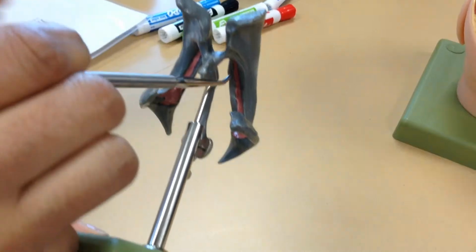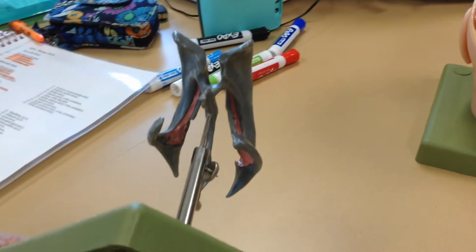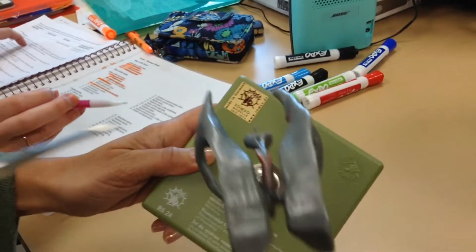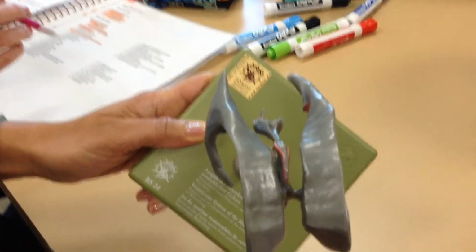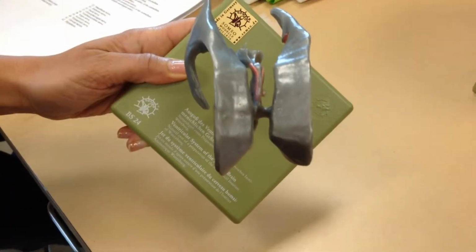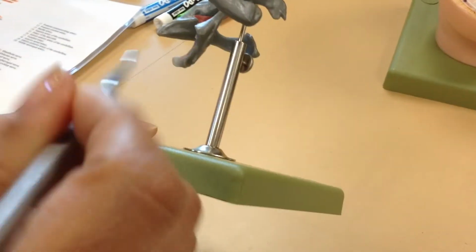The choroid plexus of the lateral ventricle. The pink stuff, flip it up. Right here, choroid plexus. The choroid plexus of the third ventricle, right here, and the choroid plexus of the fourth ventricle. Can you see right here?